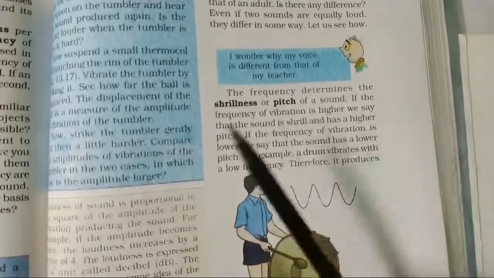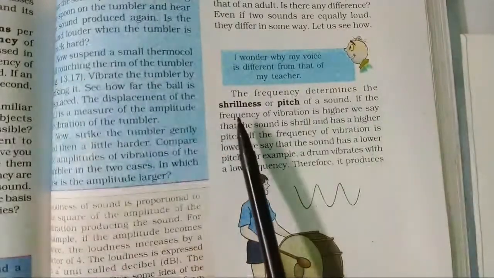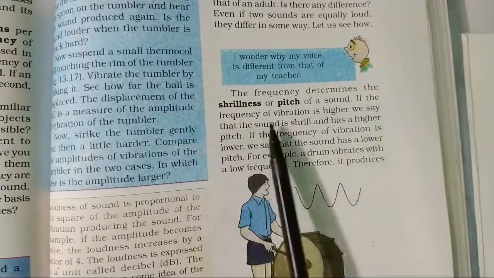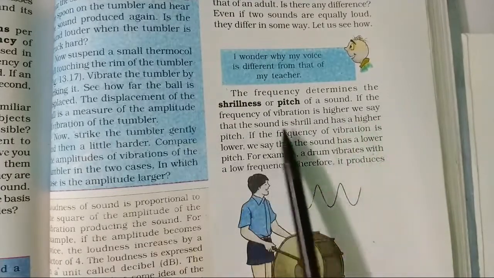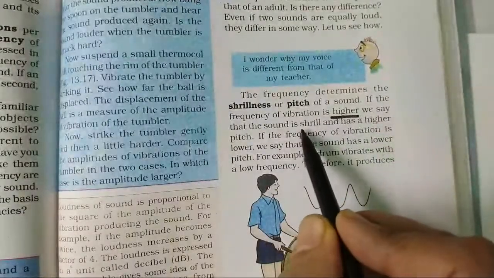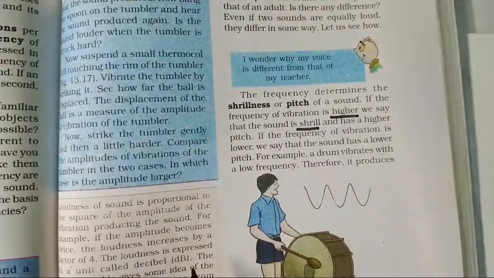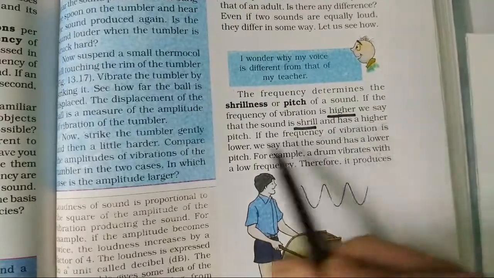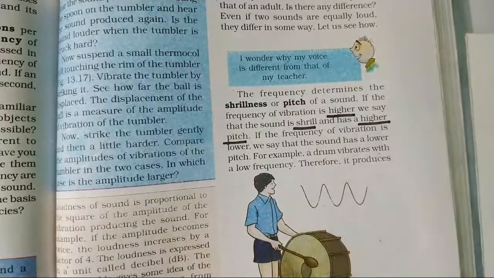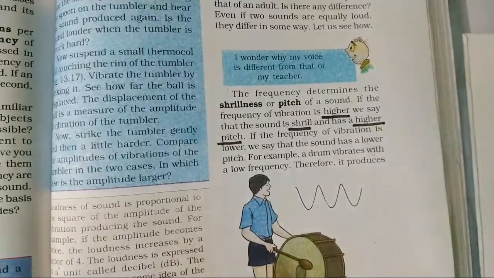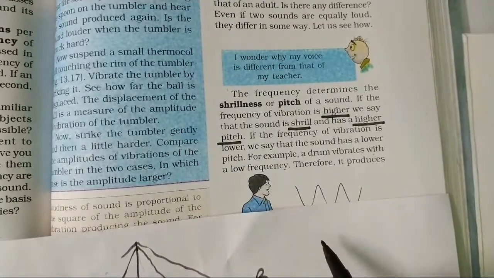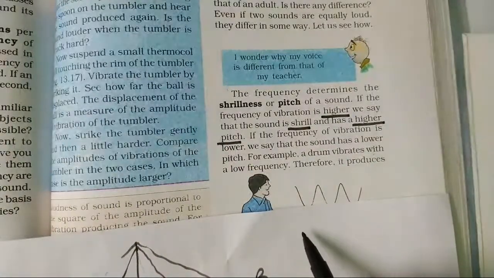The next part is that the frequency determines the shrillness or pitch of sound. If the frequency is higher, we say that the sound is shrill and has a higher pitch. This is important. Now this you have to write, that if the frequency is high, the sound is shrill.